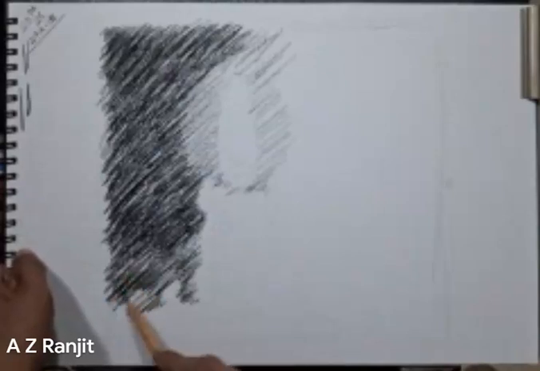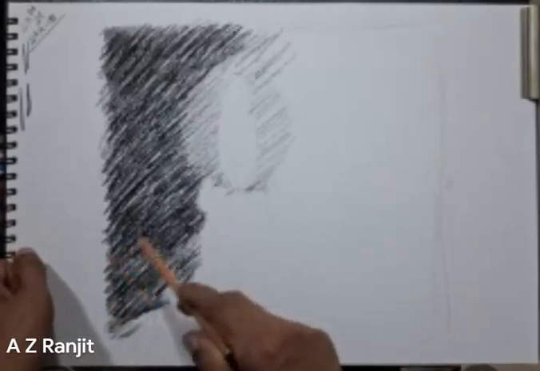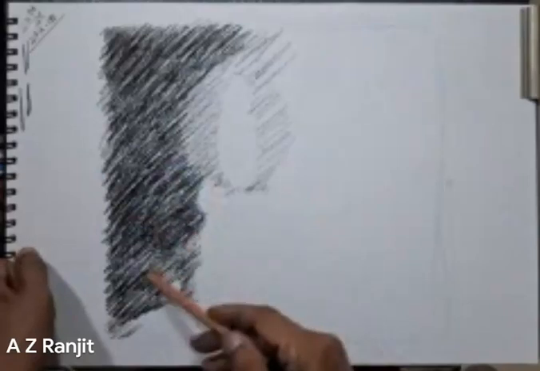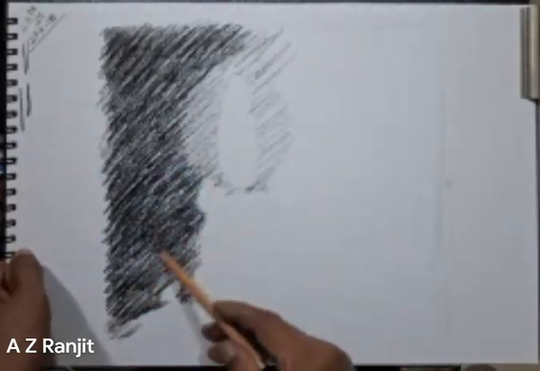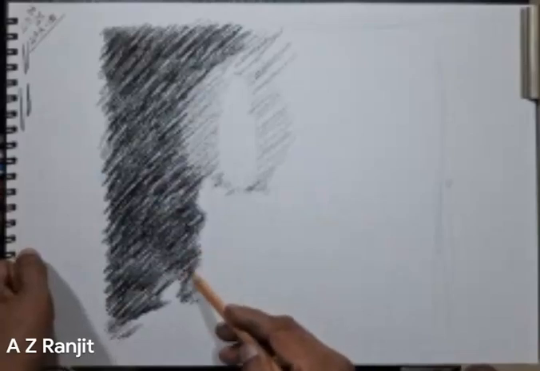When I was in college, doing my graduation, doing my post-graduation and so on and so forth, I used to be doing a lot of charcoal work. So I used to be having, say, 5, 6 sets of charcoal pencils. See, I'm doing diagonal lines.